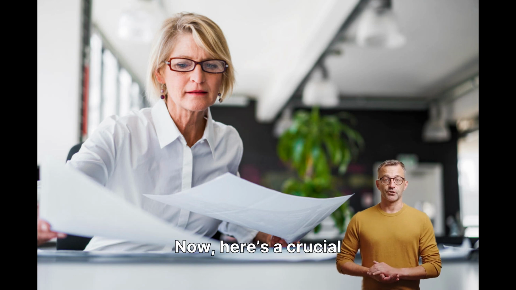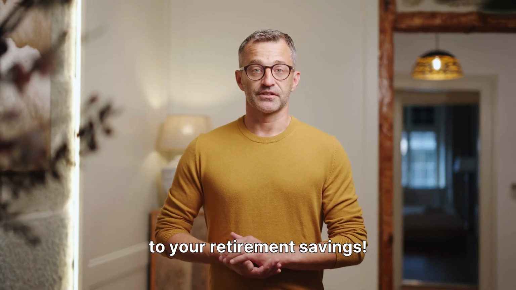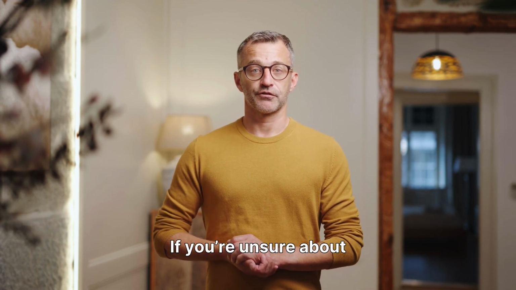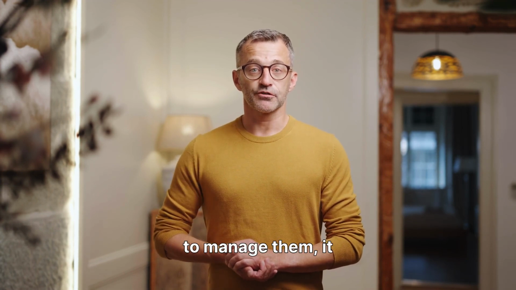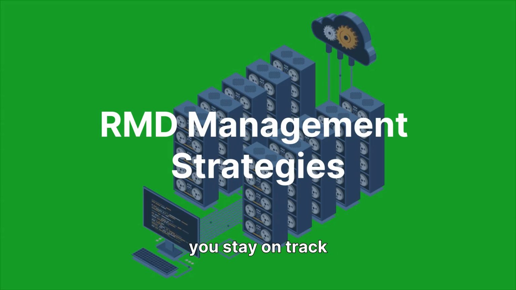Now, here's a crucial piece of information. If you fail to take your RMD, or if you take less than required, you could face a hefty penalty, a whopping 50% of the amount you should have withdrawn. That's a painful hit to your retirement savings. So, planning is key. If you're unsure about your RMDs or how to manage them, it may be beneficial to consult a financial advisor. They can help ensure you stay on track and avoid those nasty penalties.